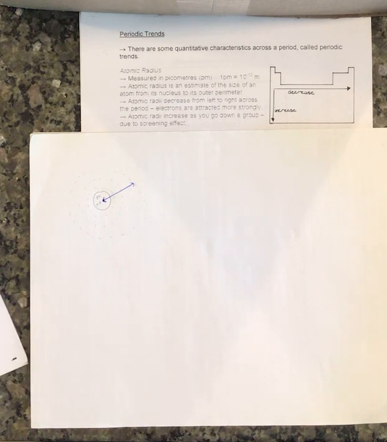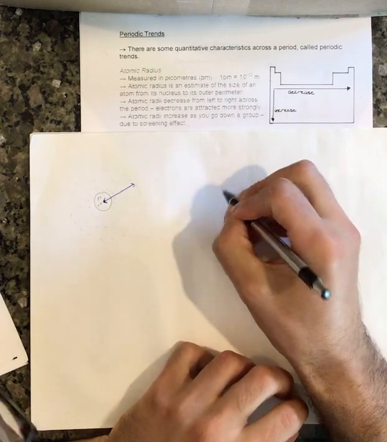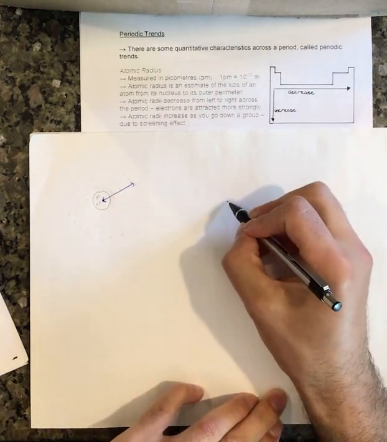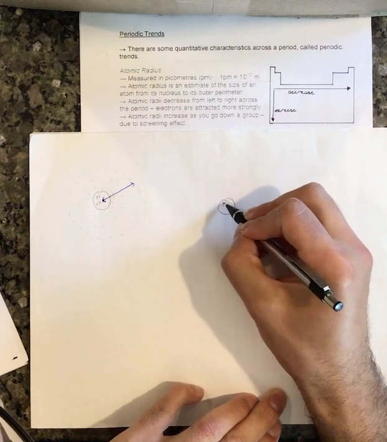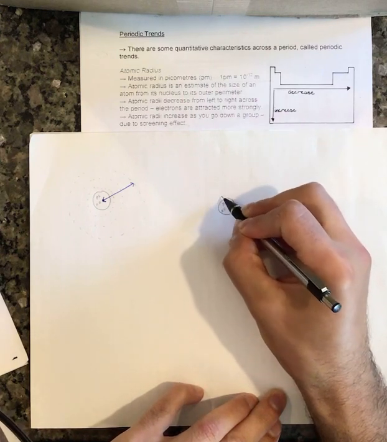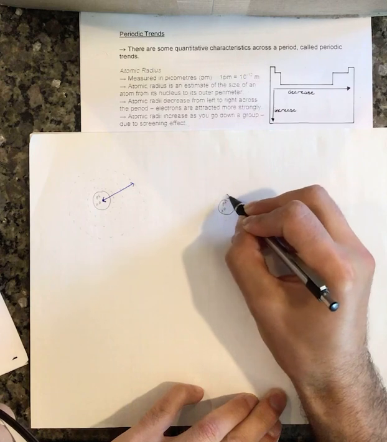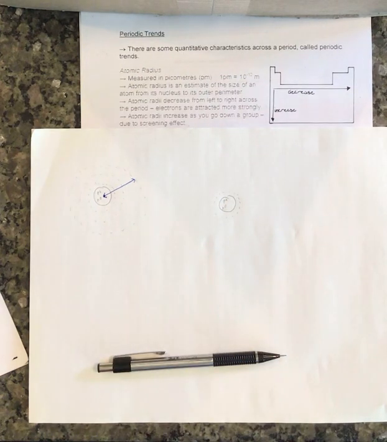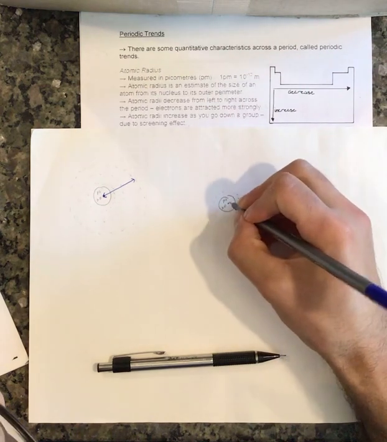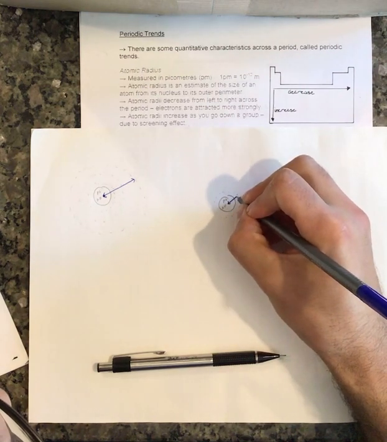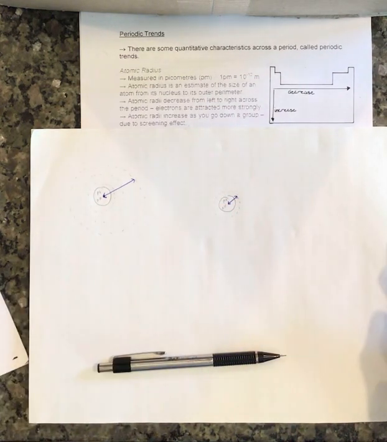So, there's two ways of determining this. The first way, if you had two elements, one was this one here, and let's say we had a second element, protons, neutrons. This one only had one shell. Which one's going to have the bigger atomic radius? Well, if I look here, this atomic radius is much smaller.